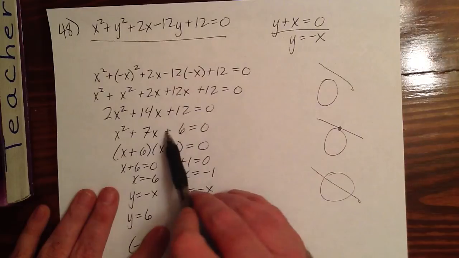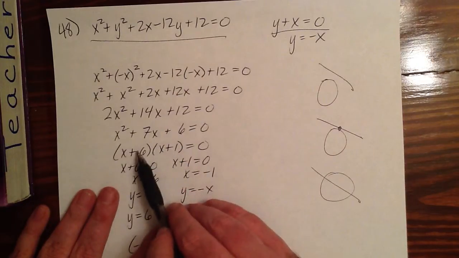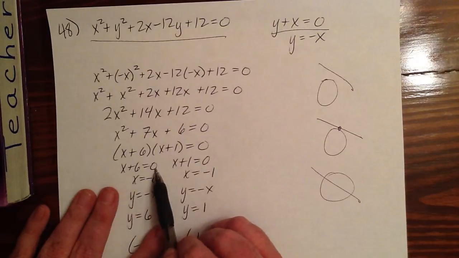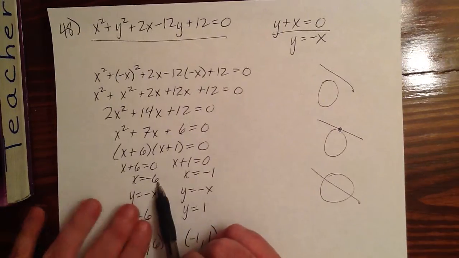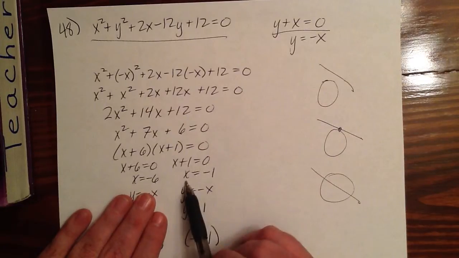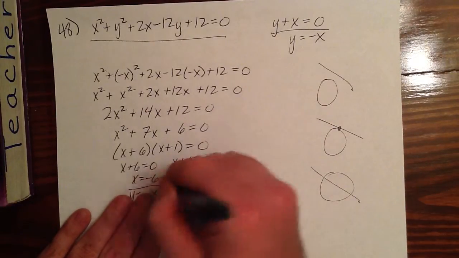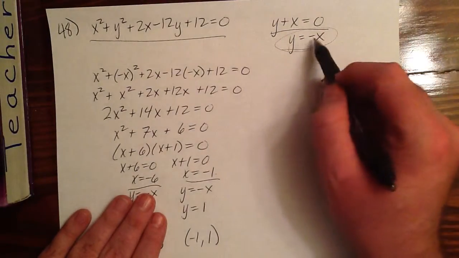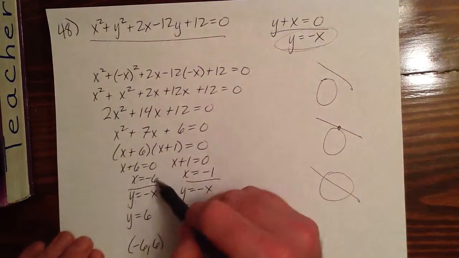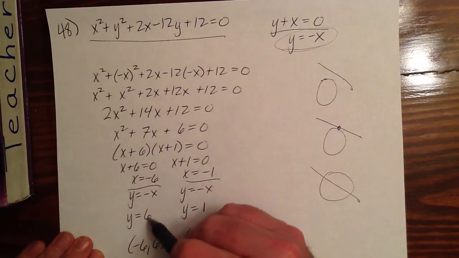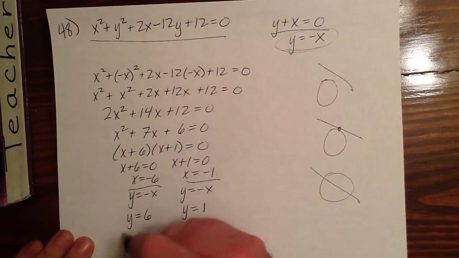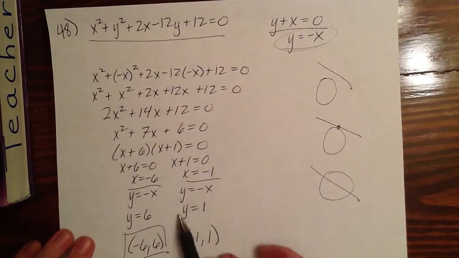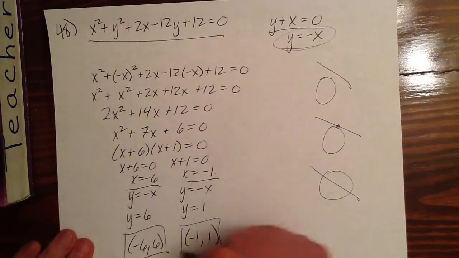You need the factors of 6 that add to be 7, so that's 6 and 1. So x plus 6 equals 0, which means x equals negative 6, or x plus 1 equals 0, which means x equals negative 1. So we have two possible values for x. To get your y is just the opposite of x. So if x is negative 6, y is the opposite of x, y is 6. So that gives you the point (negative 6, 6). If x is negative 1, y is the opposite of x, y is positive 1. That gives you the point (negative 1, 1).